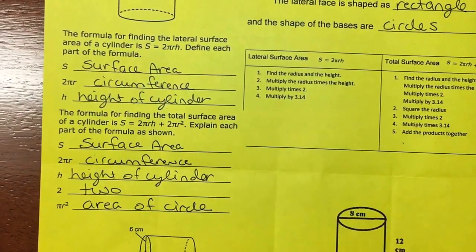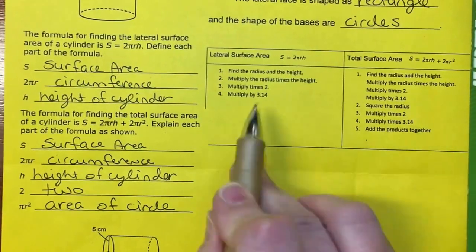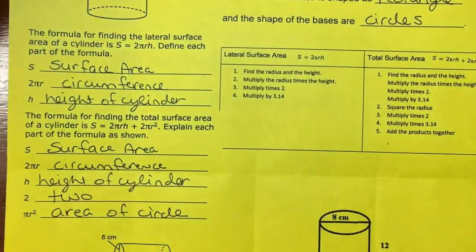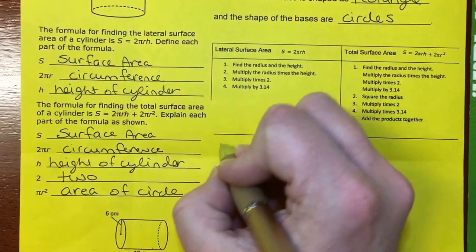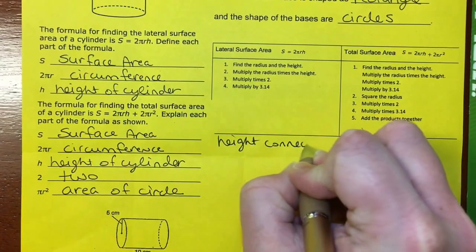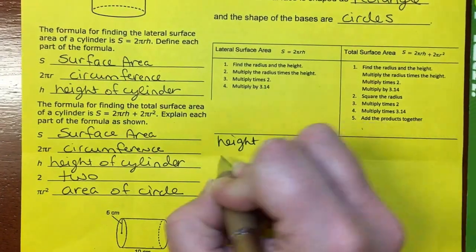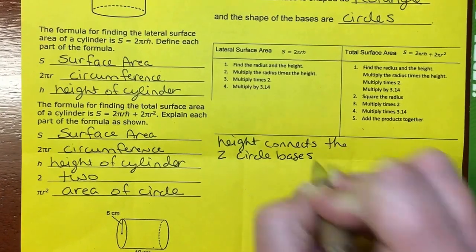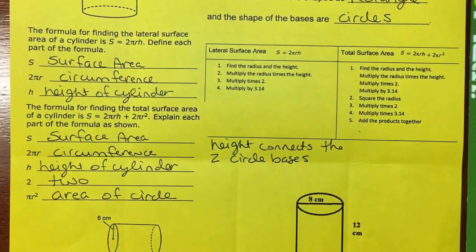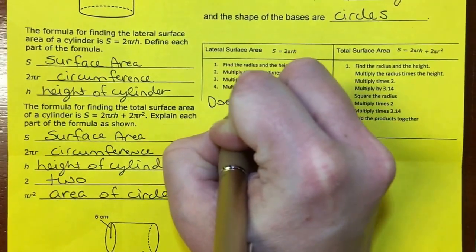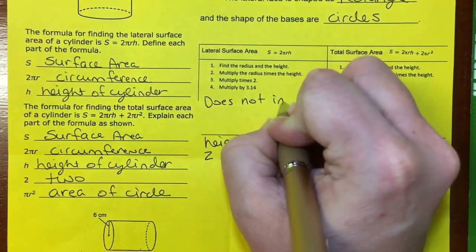All right, and over here we have step-by-step directions on how to use these two formulas. And again, height connects the two bases. And the difference between the lateral and the total is the lateral does not include the bases.